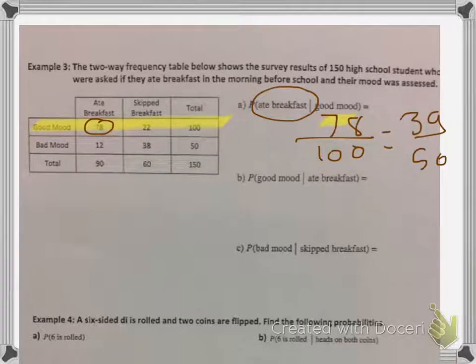You go to your next probability. You have to look at the ones that ate breakfast. So we're down this direction this time, and so we're looking at 90. Oops, change back. And the ones that were good mood out of that were 78 out of 90. Again, you can reduce that on your calculator. And when you do that, you get 13 out of 15.